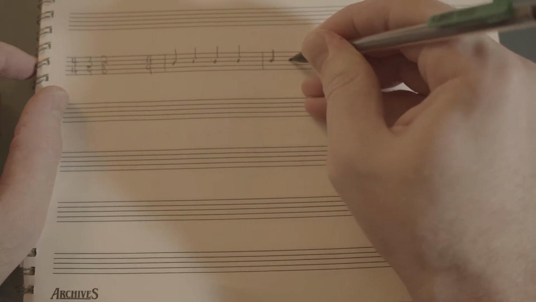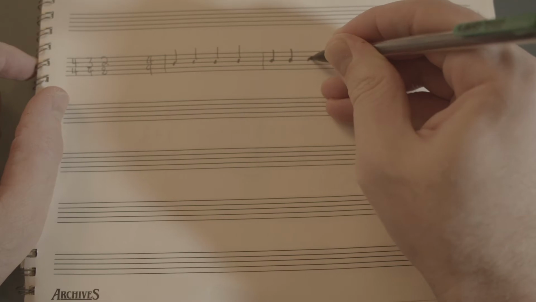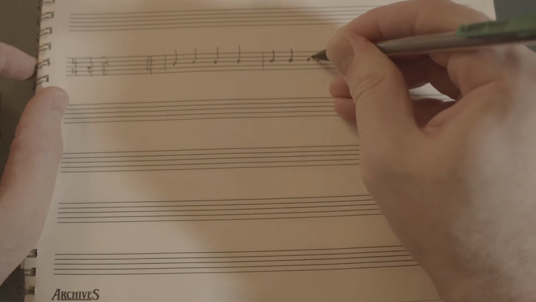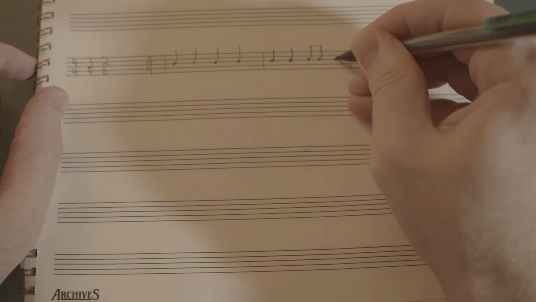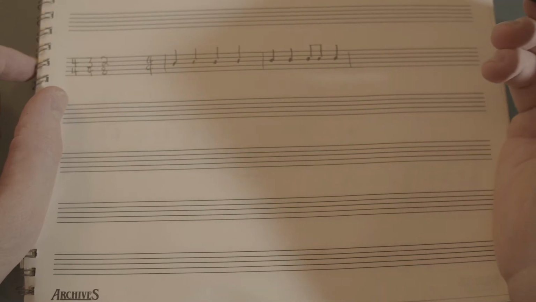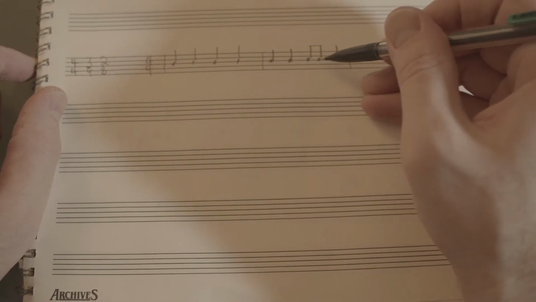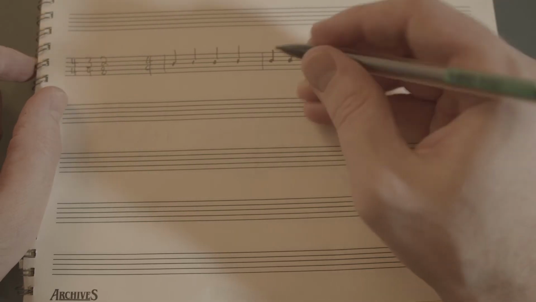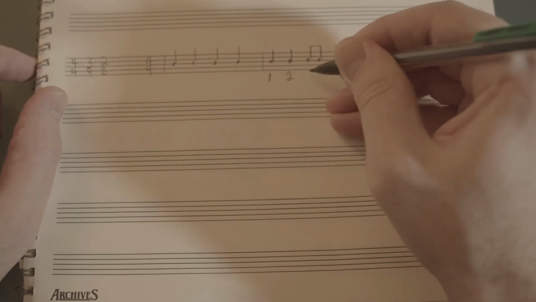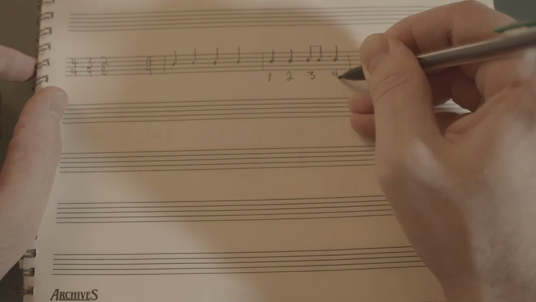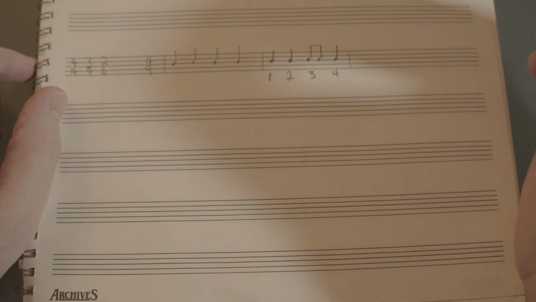I could also do something like this. Beat 1, beat 2, beat 3, beat 4. Remember, 2 eighth notes equal a quarter note, right? So if a quarter note gets a beat, an eighth note gets half of a beat, and it adds up to a whole beat. Here's beat 1, beat 2, beat 3, and beat 4. This is possible in 4/4.